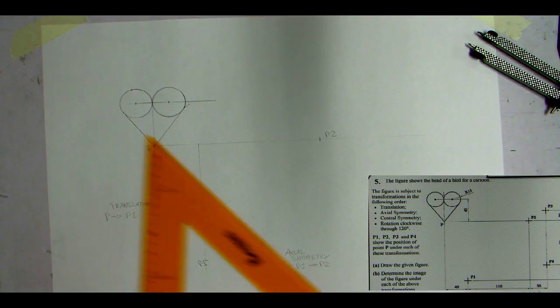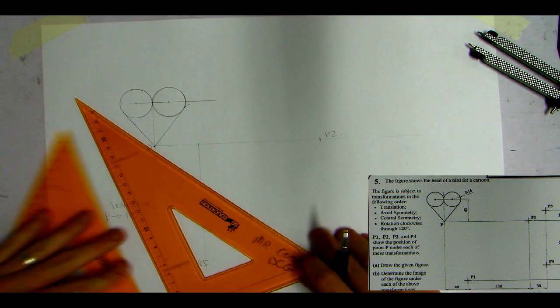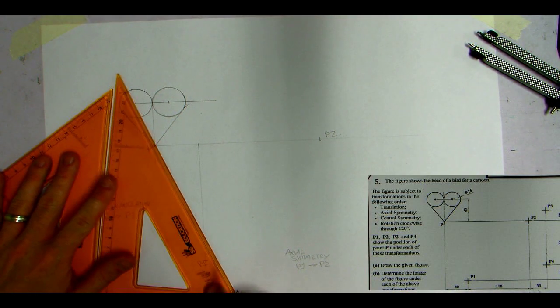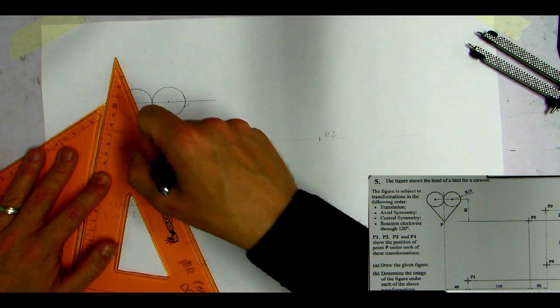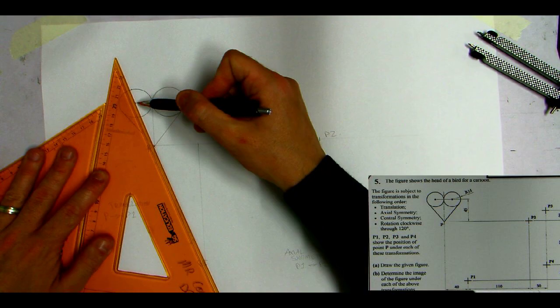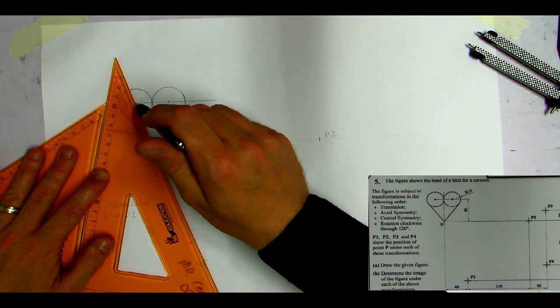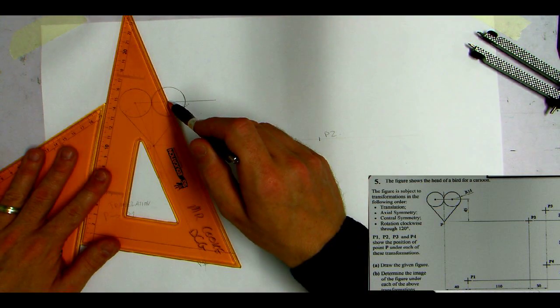I can now get rid of the T-square, and sliding set squares are going to be my preferred technique to use. So if I get my two set squares and set up my set square from P to P1, all important points are going to go with that angle, distance and direction. So I'll take the eye of the chicken or bird, and it's going to go down at the same angle. The other eye of the bird is going to go down at the same angle.